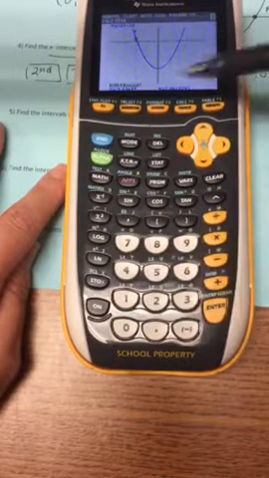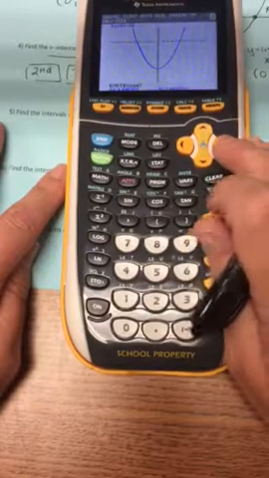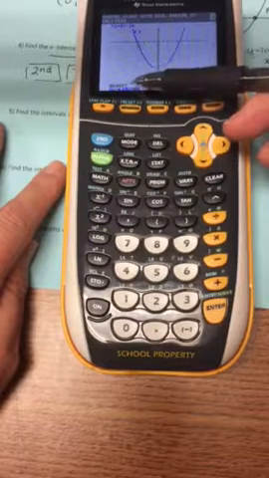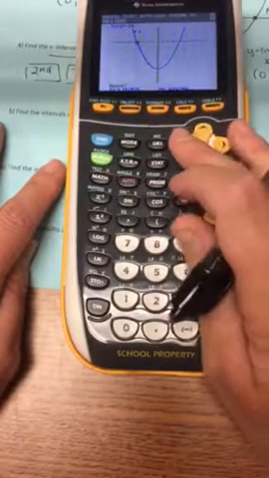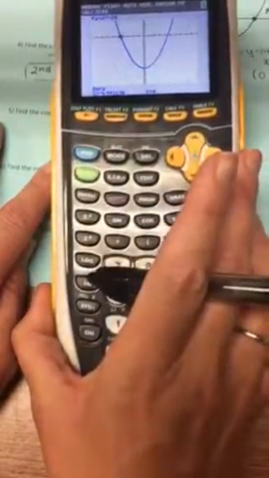Then I'm going to go to my right boundary. So it's going to ask me a second question for my right boundary. So I'm going to use my right arrow, and then it's going to ask me to guess, and I just move the cursor using the arrows as close as I can to the axis, and then the calculator tells me the 0.